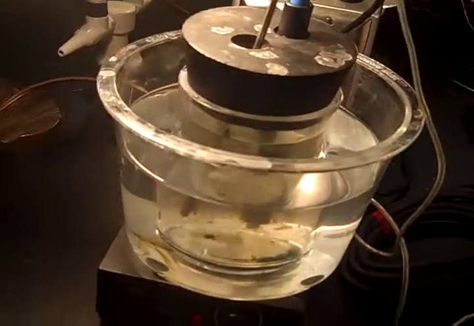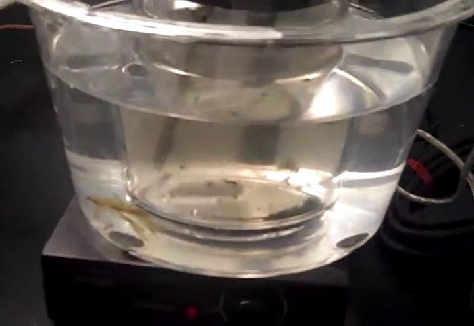And we have a light going to represent the light that we'll have when we later put a plant in here to read the change in oxygen levels during photosynthesis. The purpose of this experiment is to see the change in temperature and oxygen levels of photosynthesis in water.